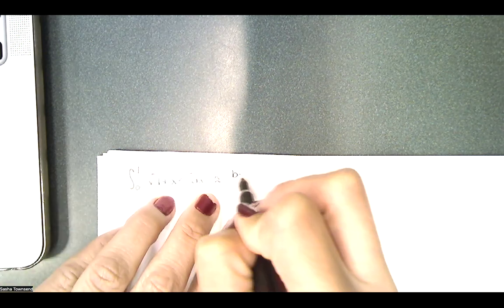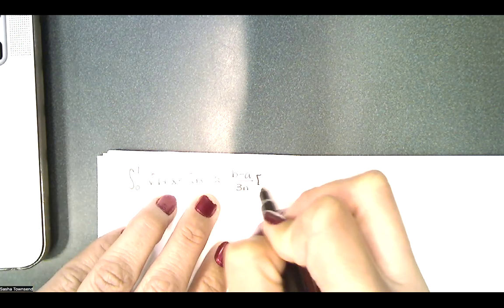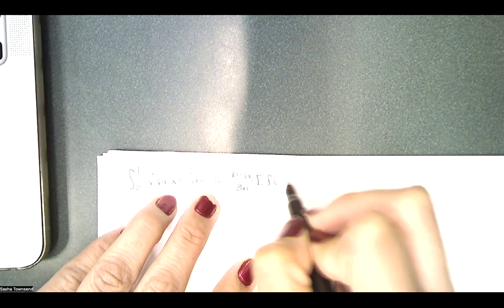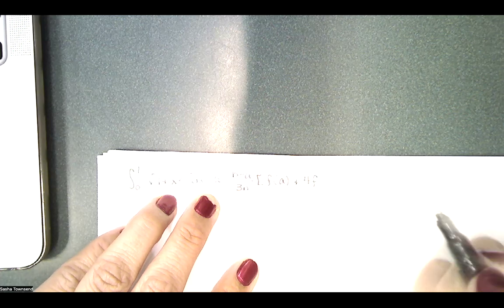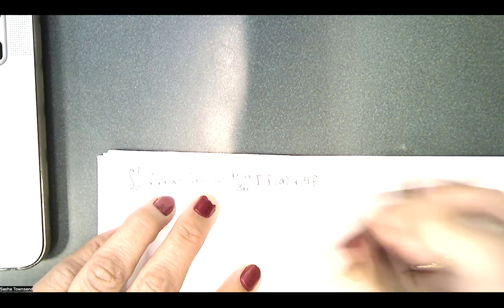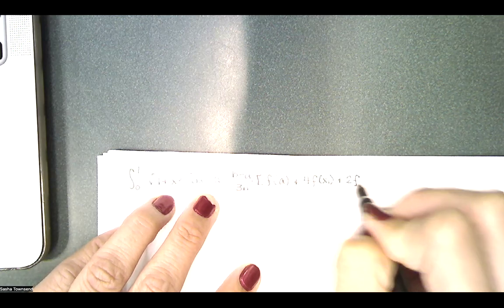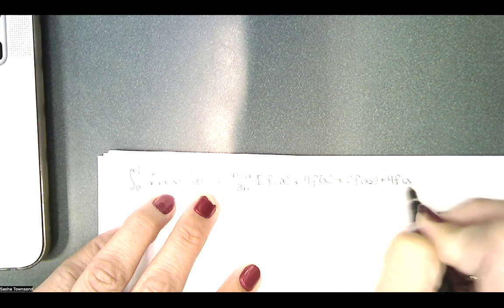And Simpson's rule says that that value is (b minus a) divided by 3n, where n is the number of subintervals. We evaluate at a, and then we add 4 times the function value at a plus delta x, which we usually call x sub 1. And then we have 2 times f at x sub 2, and then 4 times f at x sub 3.